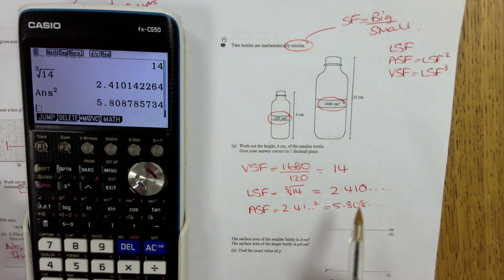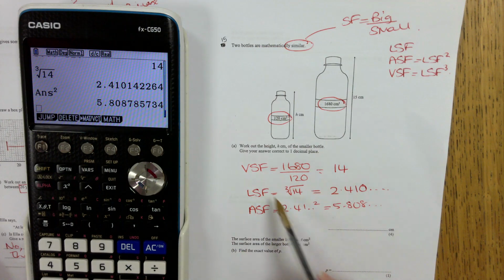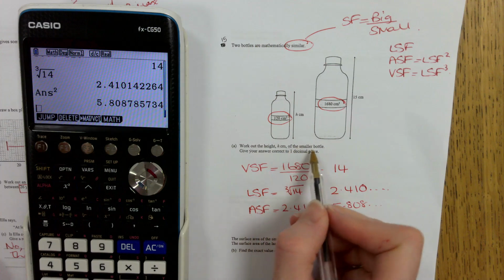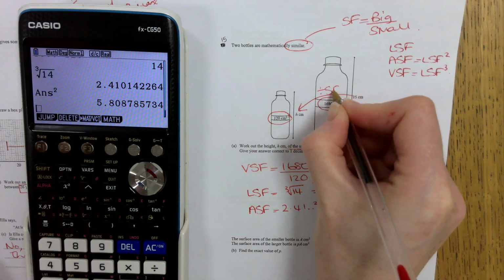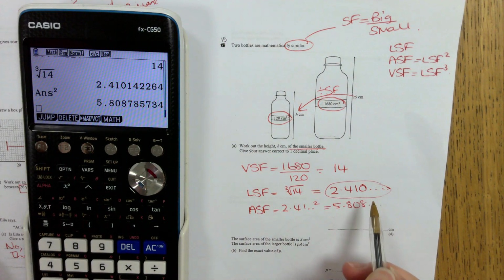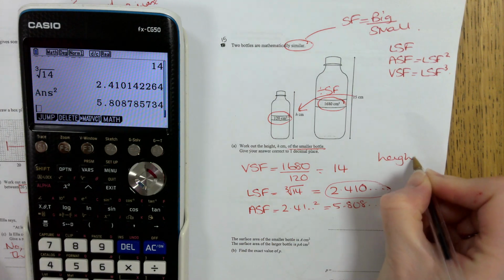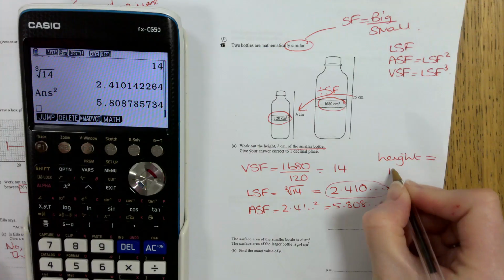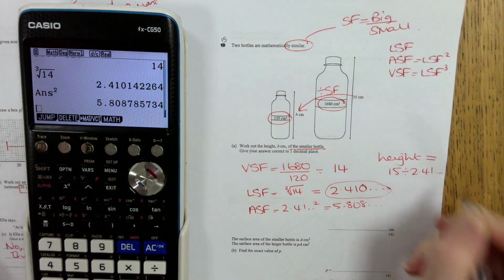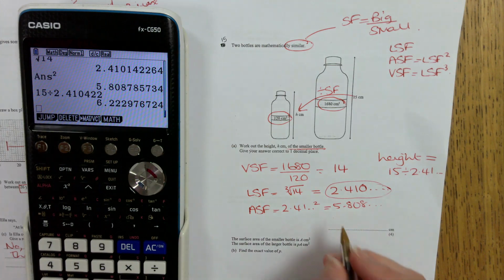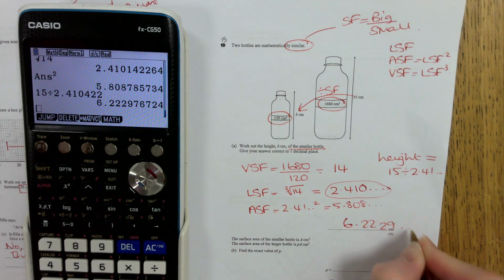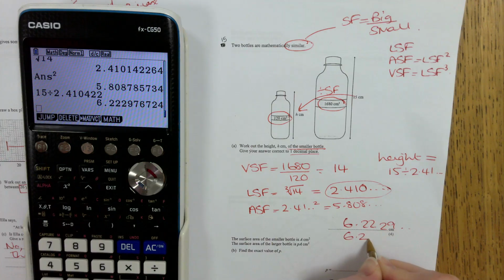I don't know which one of these I'm going to need, but it's always a good idea to have them all ready to go. Work out the height of the smaller bottle. So I need to divide by the scale factor. And my linear scale factor is this one here. So my height is going to be 15 divided by 2.41, etc. So I get 6.2229, etc. I know it says correct to one decimal place, I would now round it 6.2.